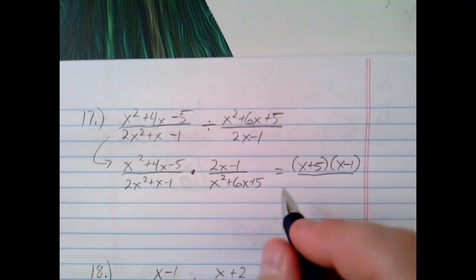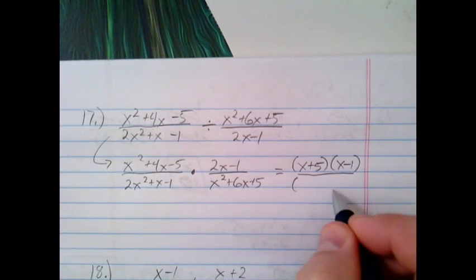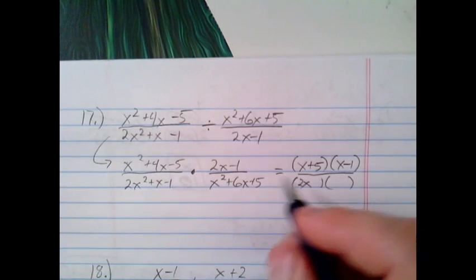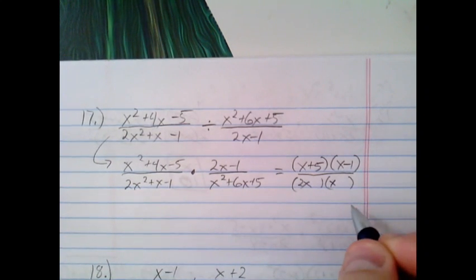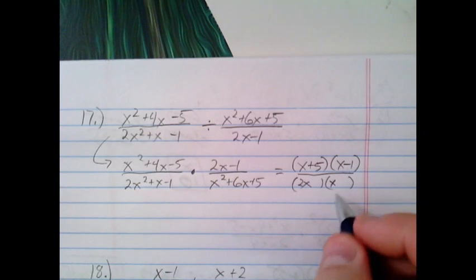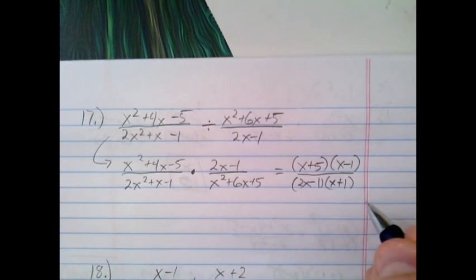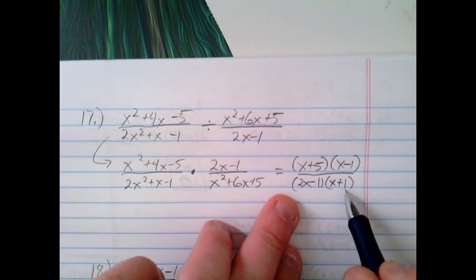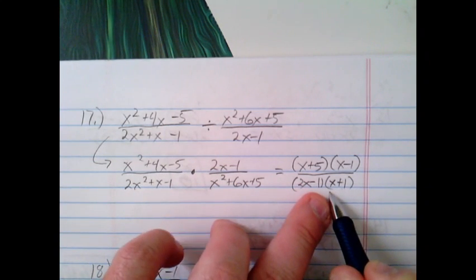Now the denominator I might have to think a little bit about, although I think I did that one recently too. Because it starts with a 2x squared, I'll need a 2x and an x. And now this time I'm going to put the minus 1 in the middle and the plus 1 on the outside, so that when I do the outers and inners I get plus 2x and minus 1.